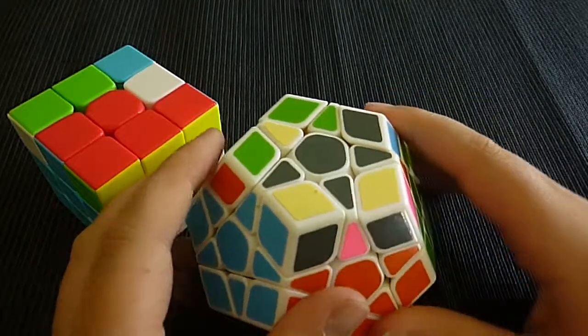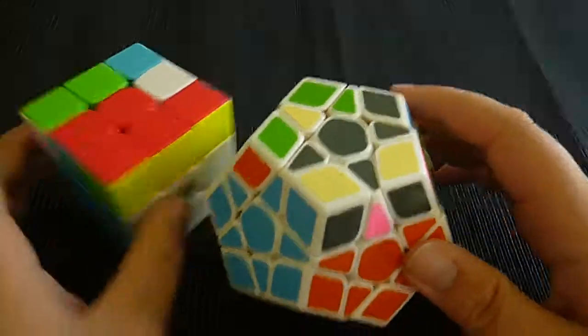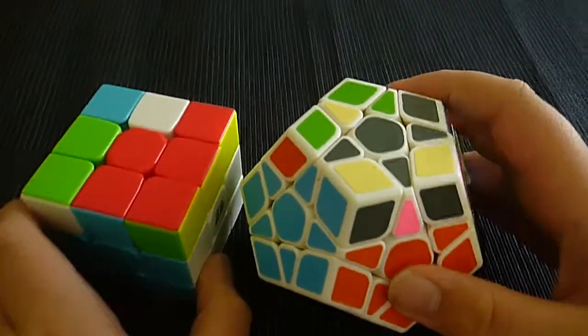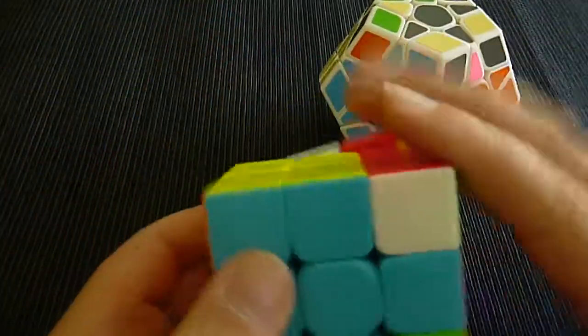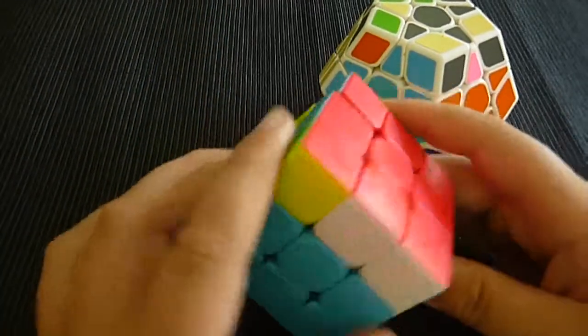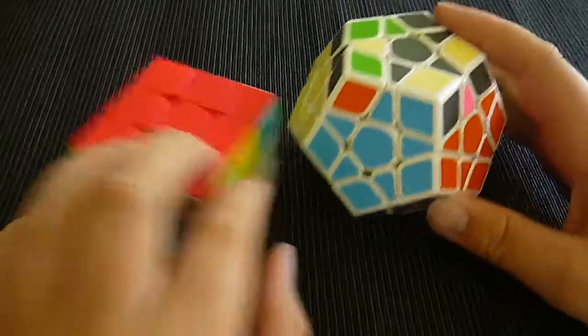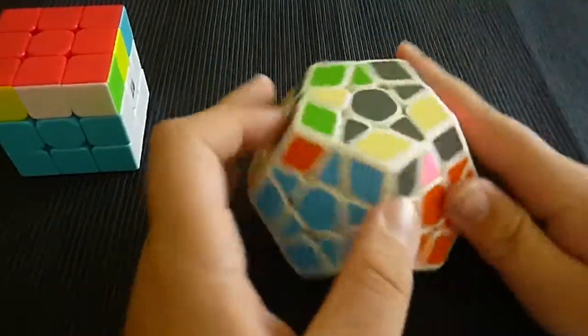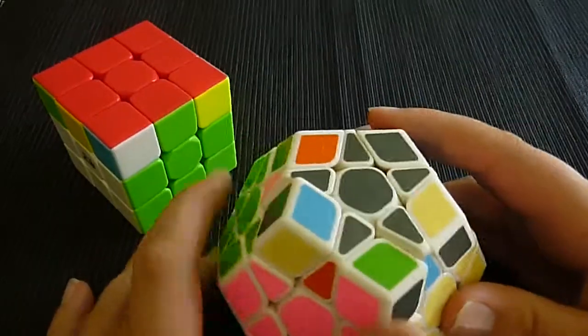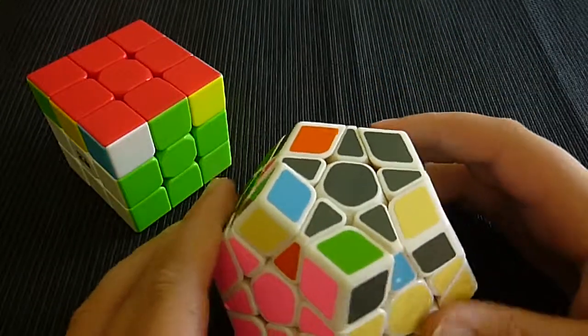So this is Megaminx cross on the top, and it's pretty straightforward. Just use 3x3 algorithms, and it's not too hard. Just keep the cross on the same on the 3x3 as you have in the Megaminx. There we go. Now I have the star on the top.